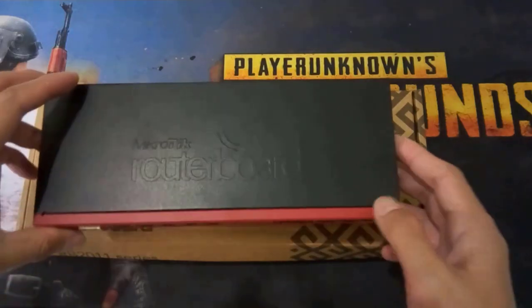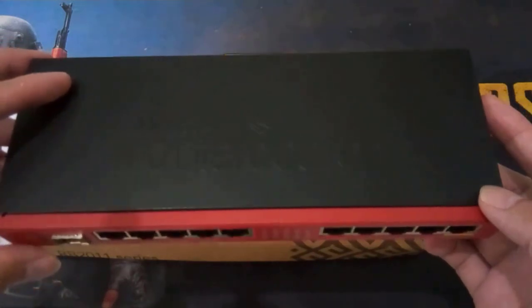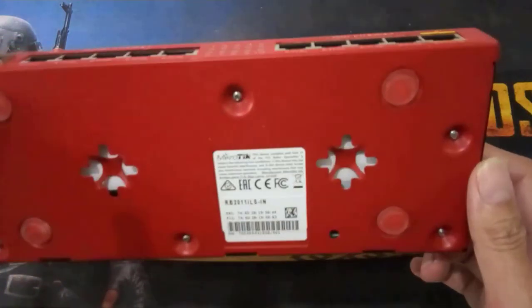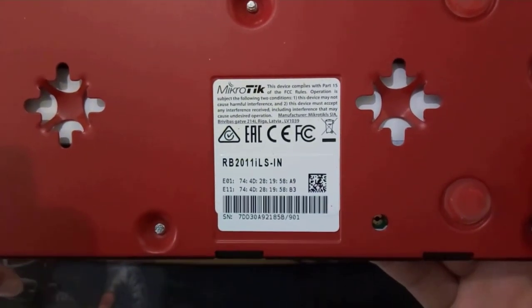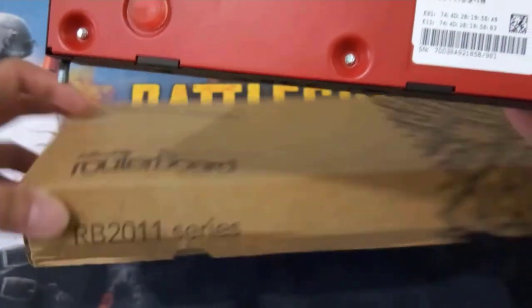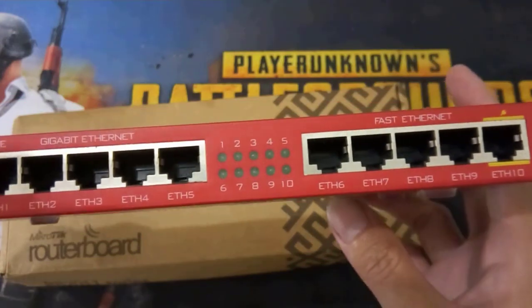Hi guys, I have here a Mikrotik device, a Mikrotik RouterBOARD. The model is RB2011 series, this one. Then let's configure this device later.